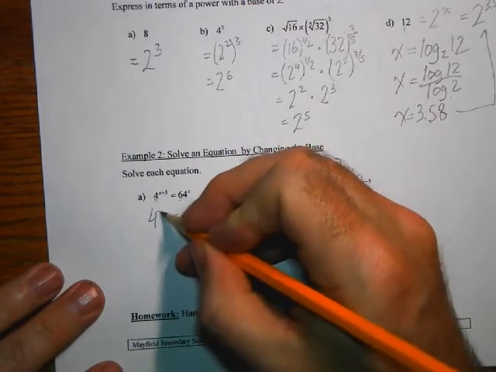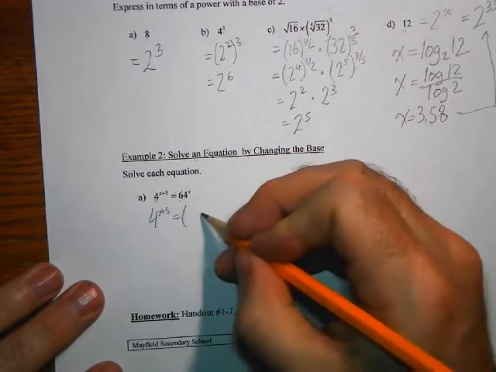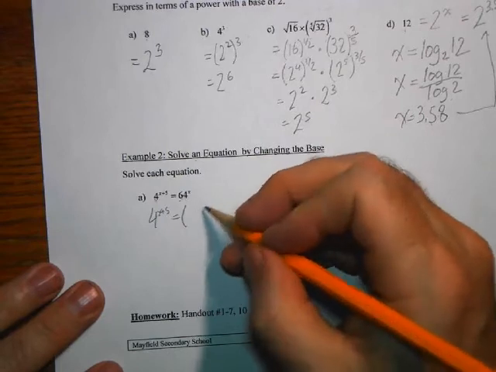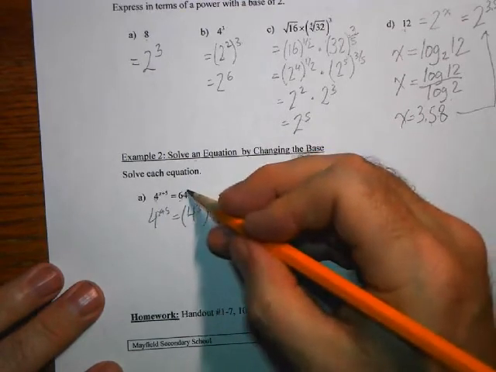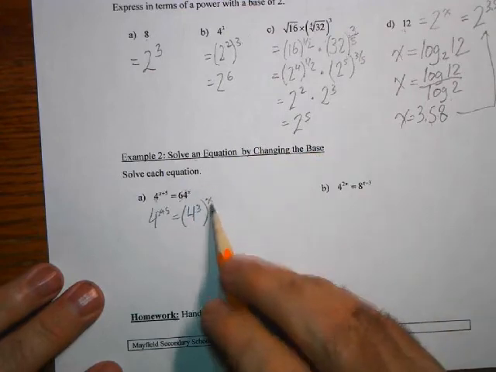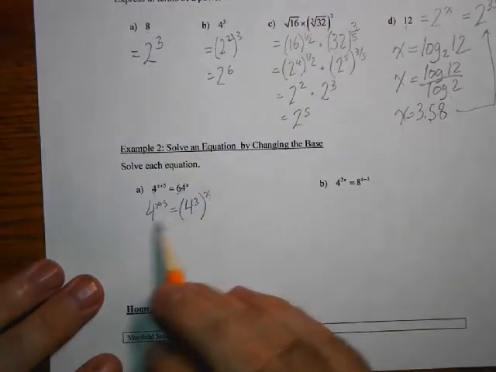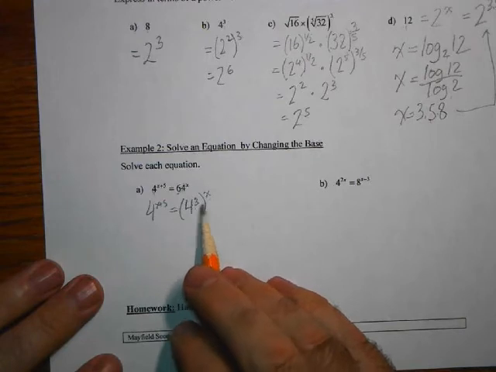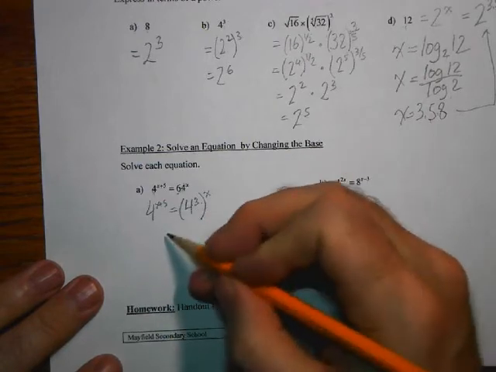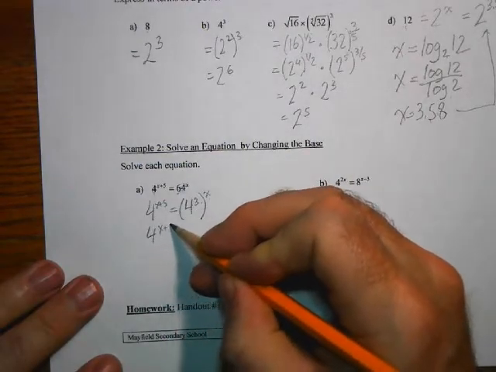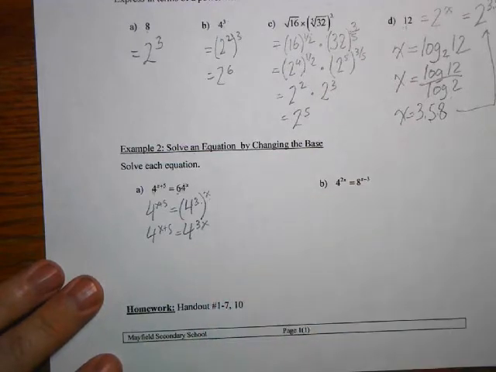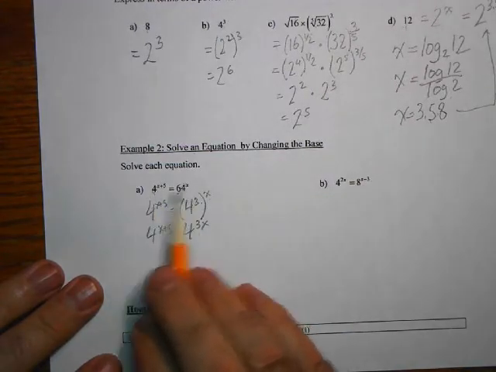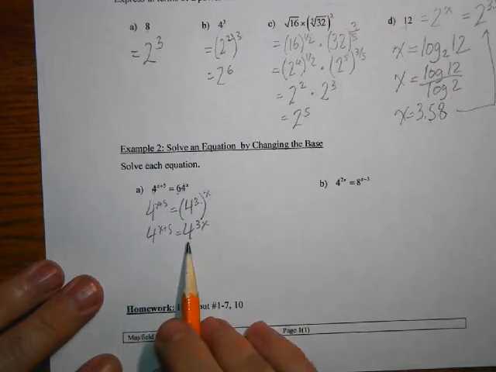Because 64 is 4 cubed, I can rewrite the base as a power, and then the original exponent is still there. And now we're going to use the power of a power rule. So that's equal to 4 to the x plus 5 is equal to 4 to the power of 3x. Okay, so we've now rewritten both sides with the same base, and that's good.